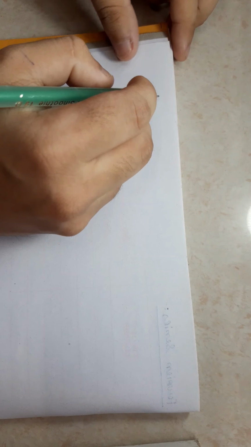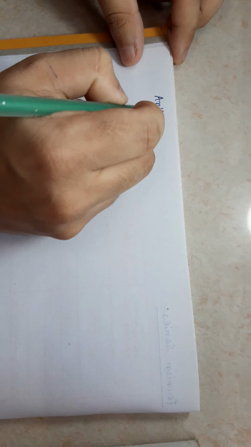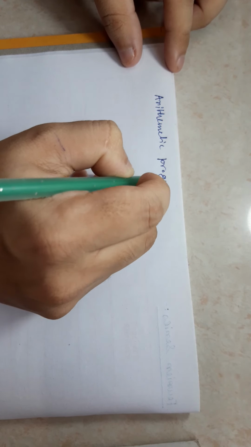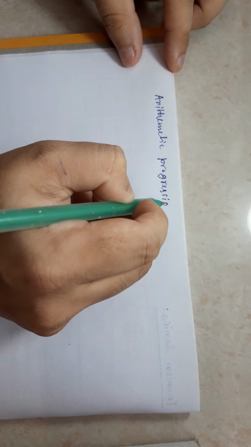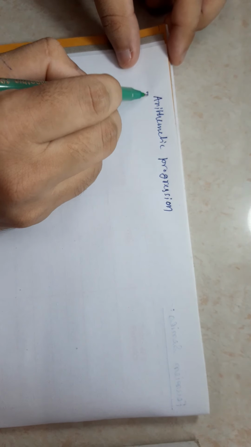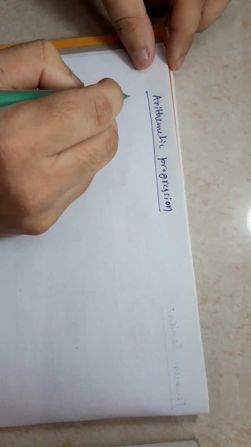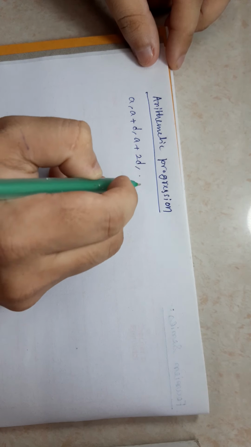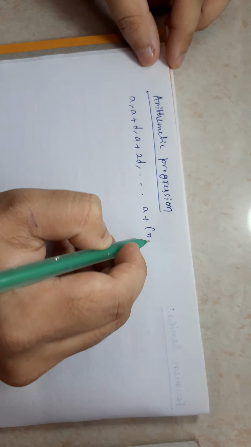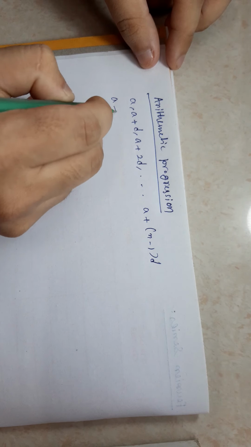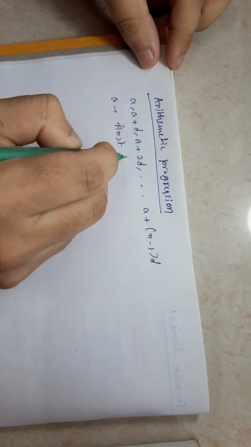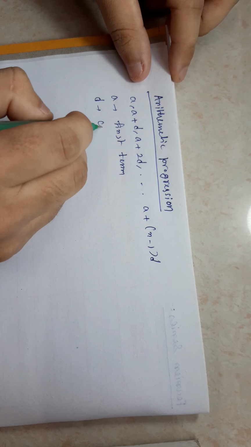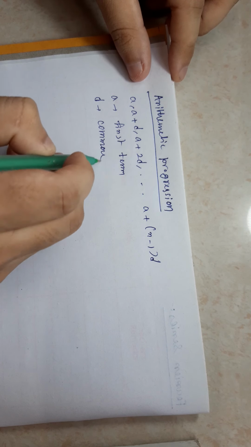So arithmetic progression. You know the basic form of an arithmetic progression: a, a plus d, a plus 2d, dot dot dot, a plus (n minus 1)d, where a is the first term and d is the common difference.